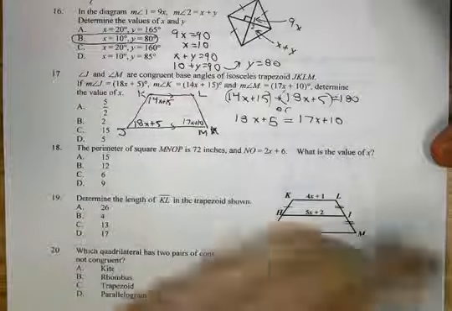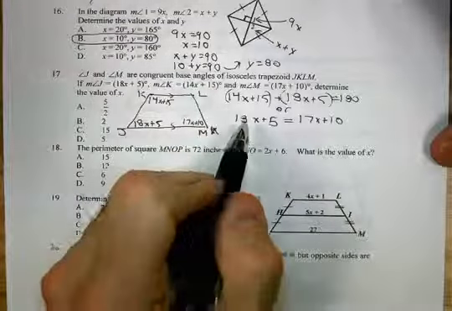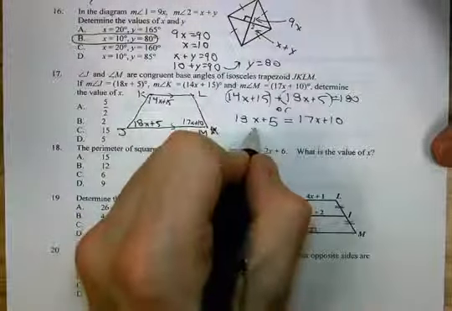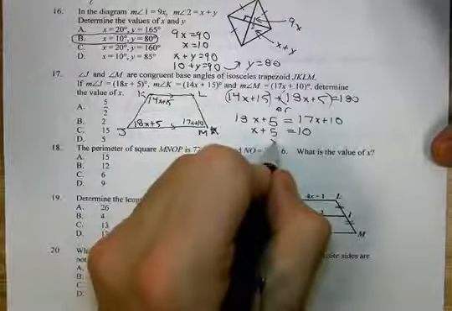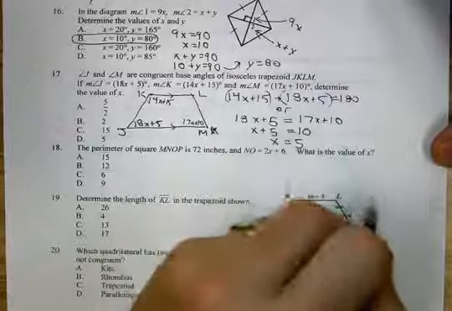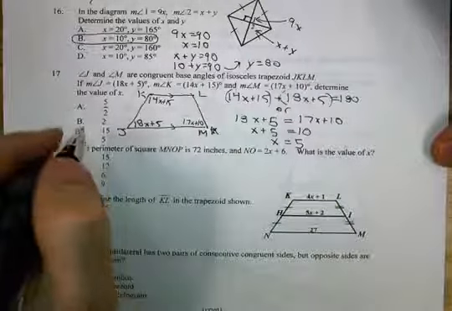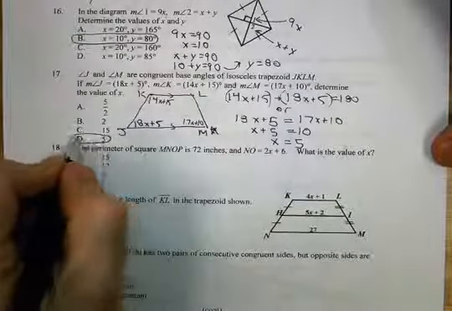Now, just looking at these, the second one looks a little nicer to solve. If I subtract over the 17x, I get x plus 5 equals 10. Subtract the 5, I get x equals 5. There's our answer D.